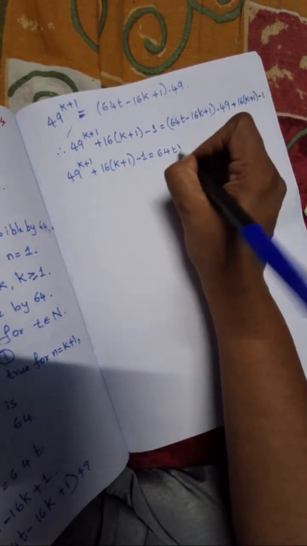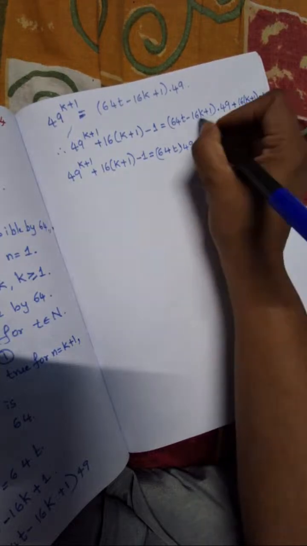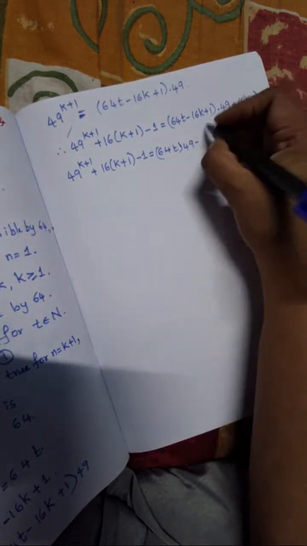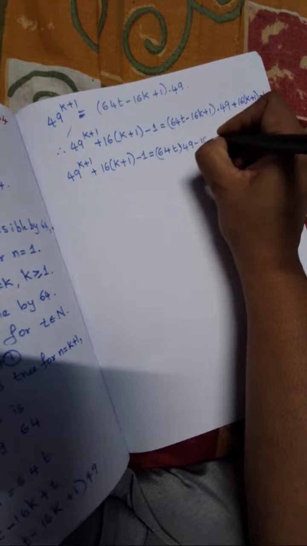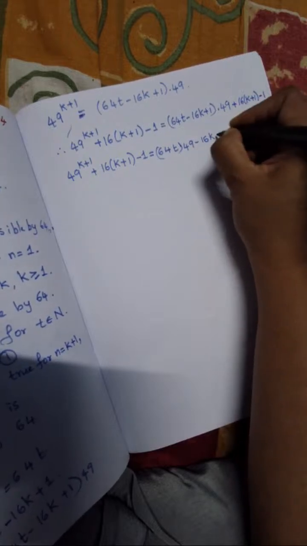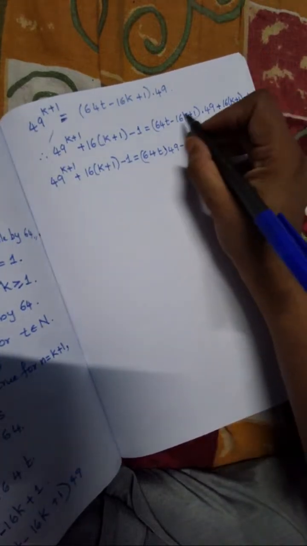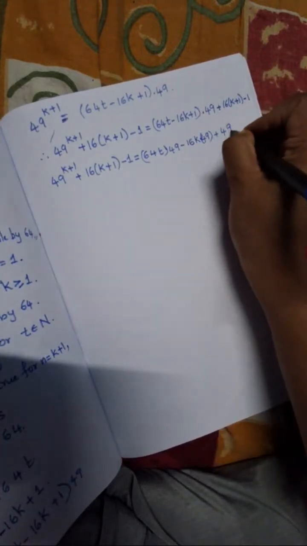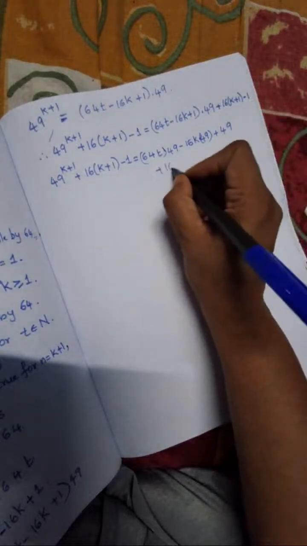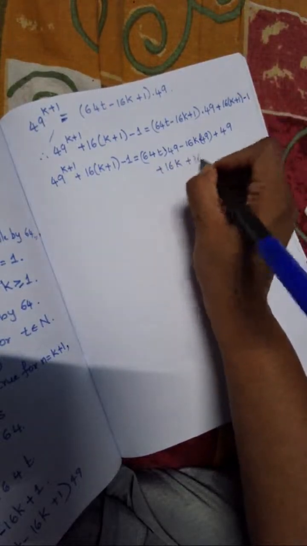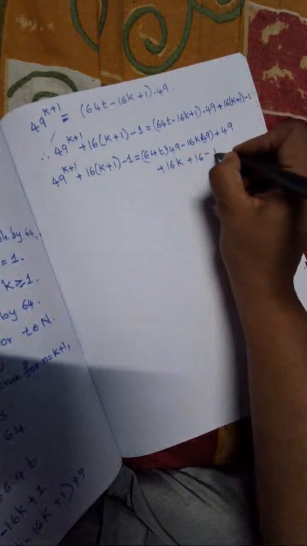64t into 49. Every single term we have to multiply with 49. Now plus 49 here, plus 16k plus 16 minus 1.